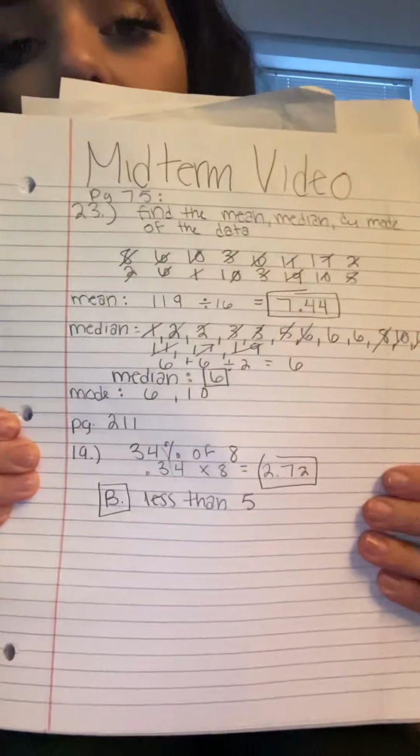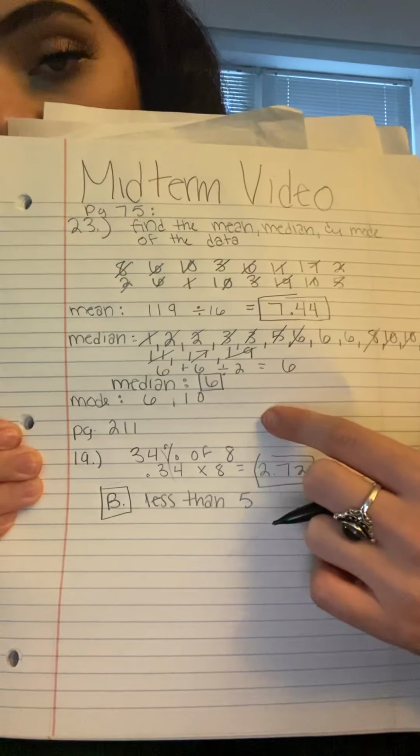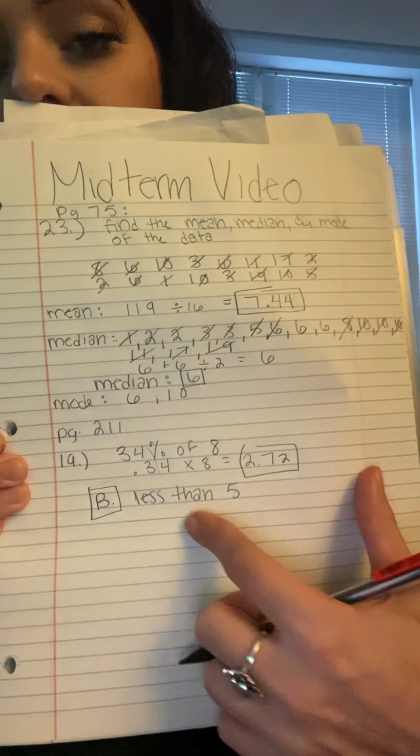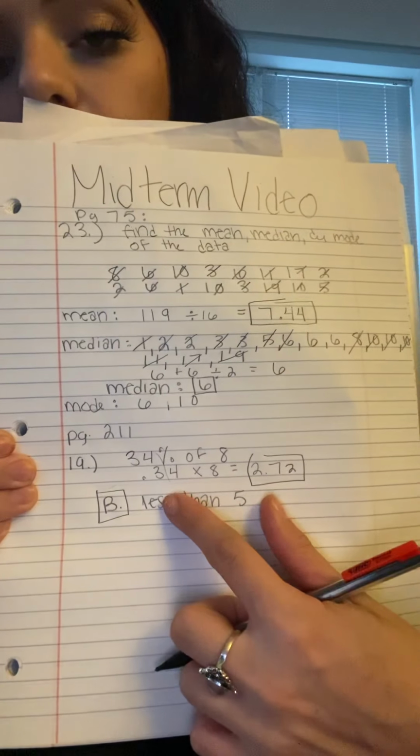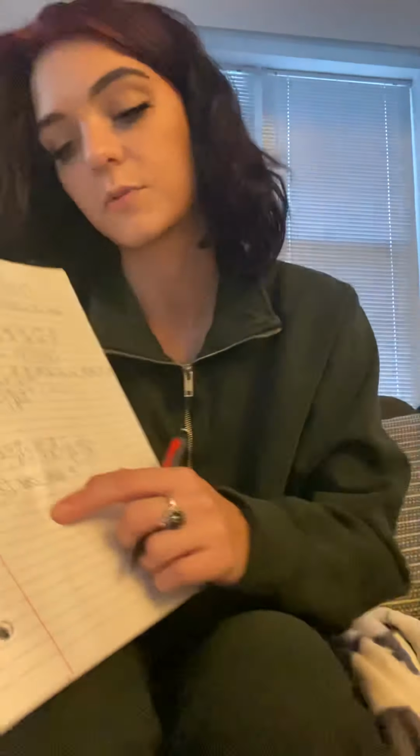Because for the probability of 34%, you would take 34% of 8, so you convert it, 0.34 times 8. We get 2.72, which would leave us with the answer B, less than 5.